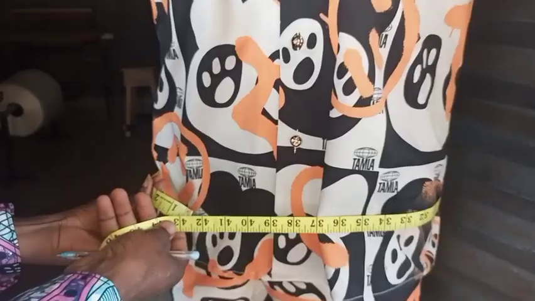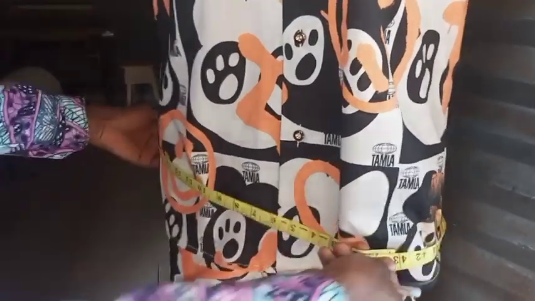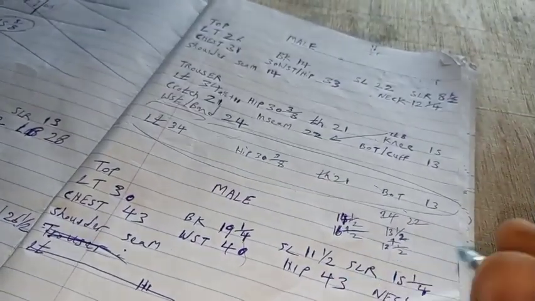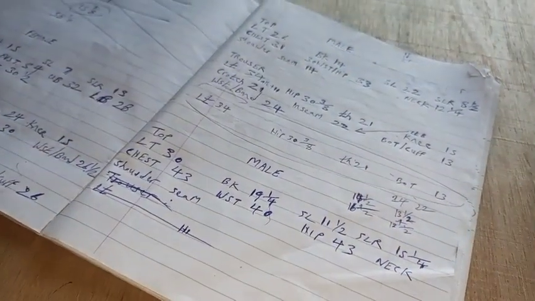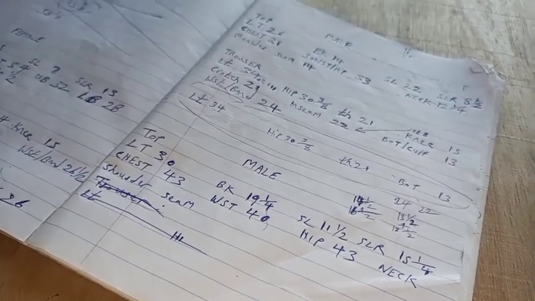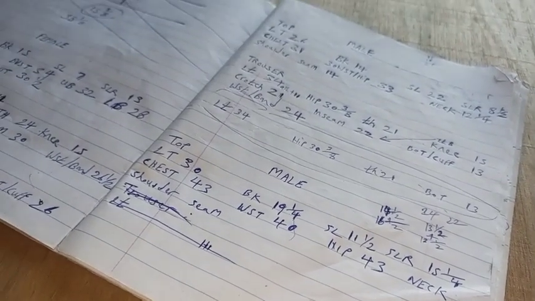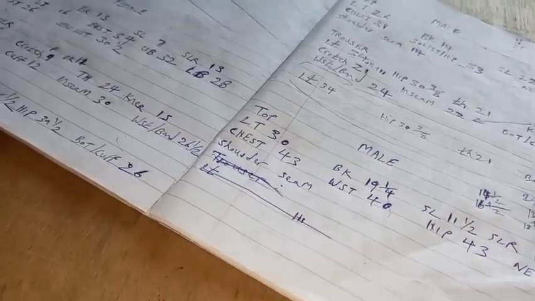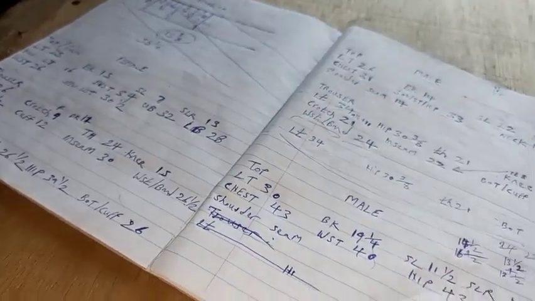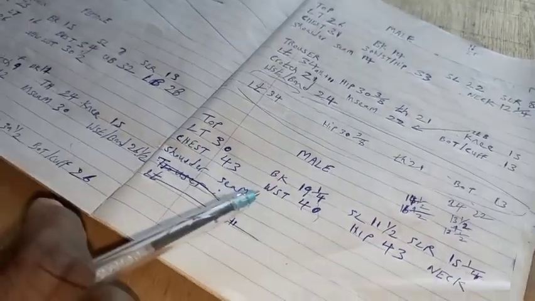For the hip, you can also use 43. We measure the waist, hip, and chest. But most times, if you want to sew shirts for people, you want to curve it so that you can show your shape. But if you want to sew normal shirts, like straight shirts or a straight top, you don't need to make any curve.